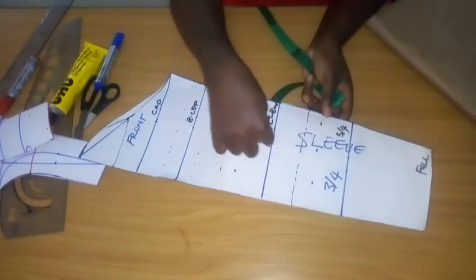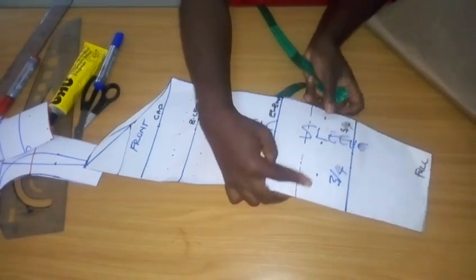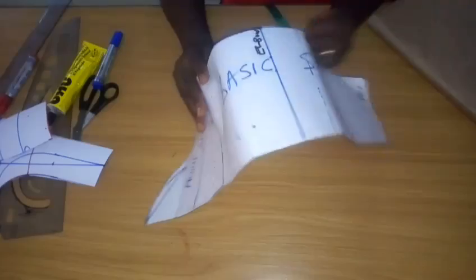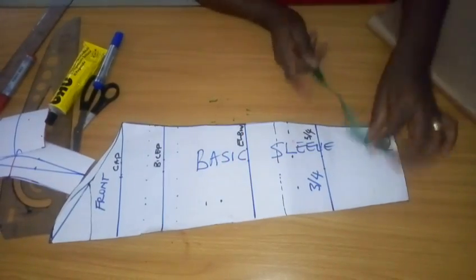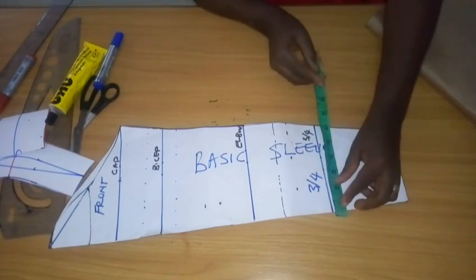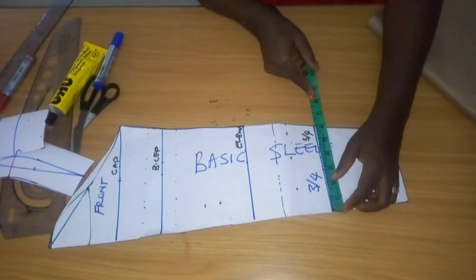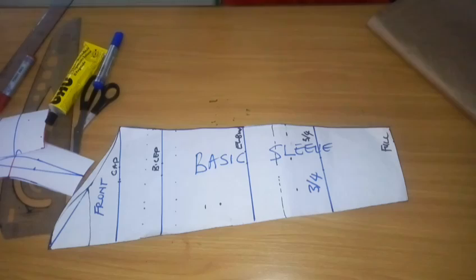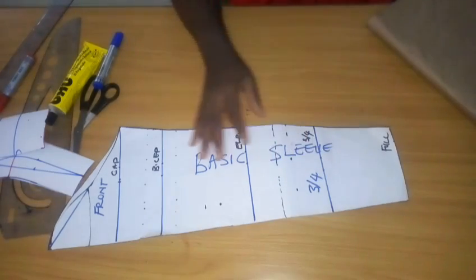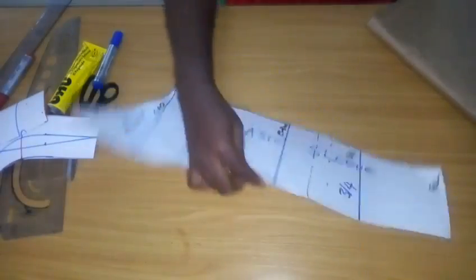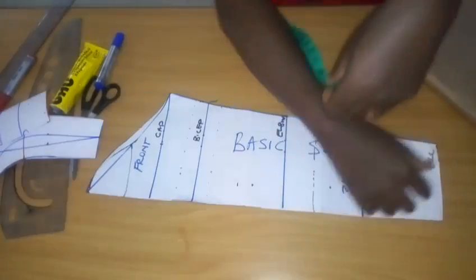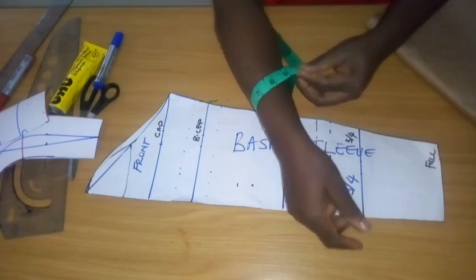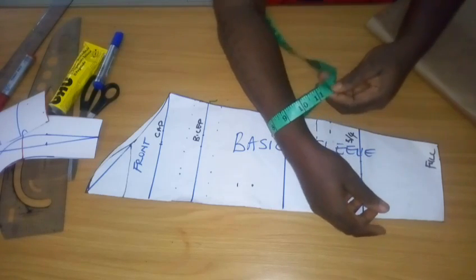If you need it between the elbow and the 3/4, you just cut your sleeve like this and attach your flare. So I'm assuming that I will have my flare at the 3/4. What I will do is measure my 3/4 length here, and here I have about 6 inches. At that 6 inches, you can either take that measurement here or here. The 6 inches means when you open it, you'll have 12 inches.